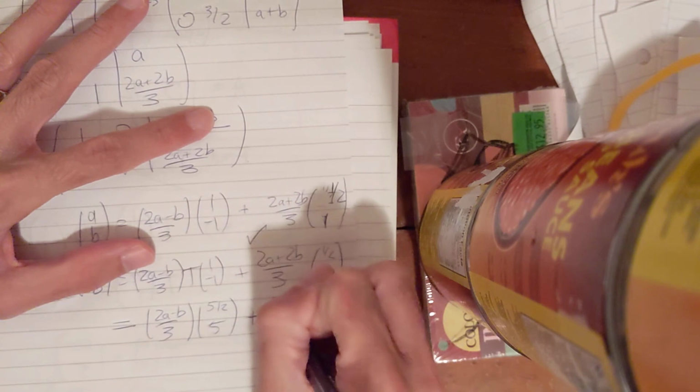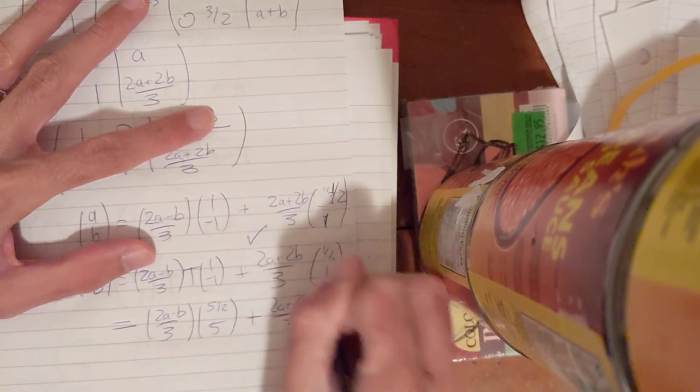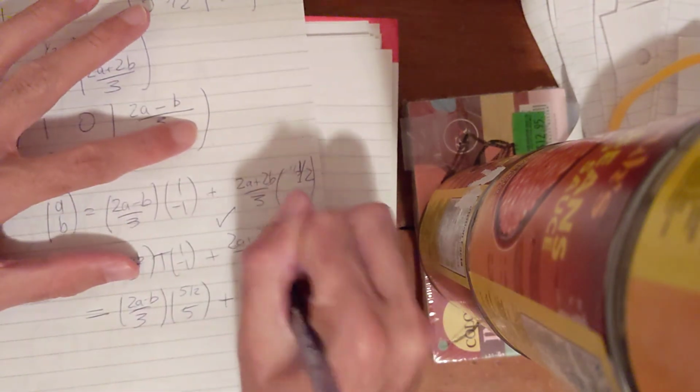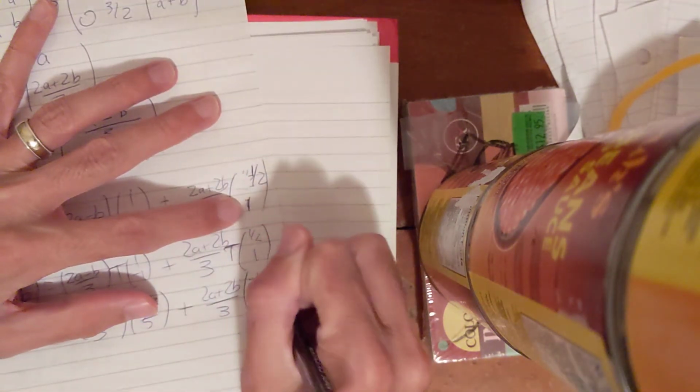And then the other one, T of (1/2, 1) was (-1/2, -5/2). Is that right? Yeah, okay, that's fine.